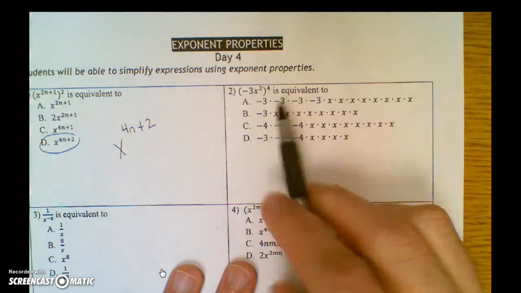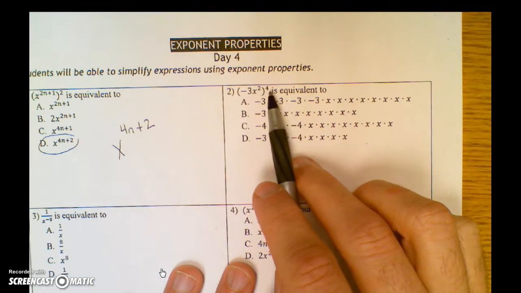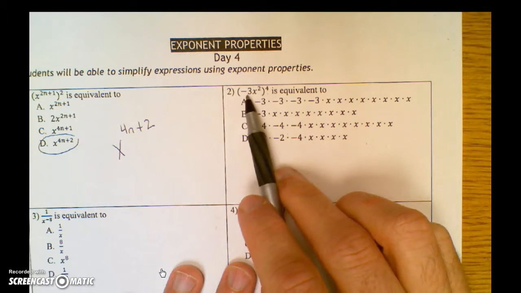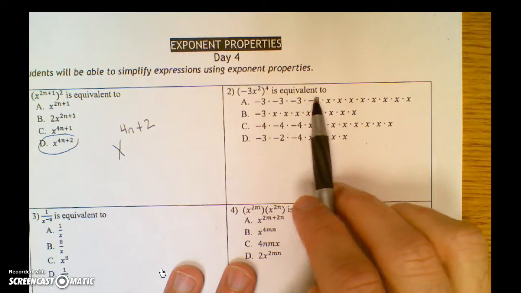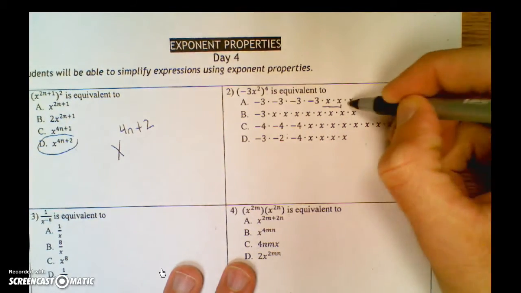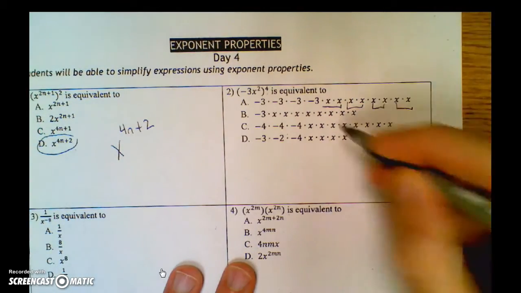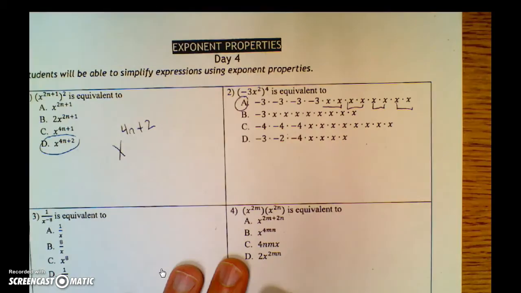For number 2, they'd like us to expand this guy inside the parentheses 4 times. So that means I should see the negative 3 4 times, and then x squared 4 times. So here's x squared, x squared, x squared, x squared. So this is the expanded version of this.